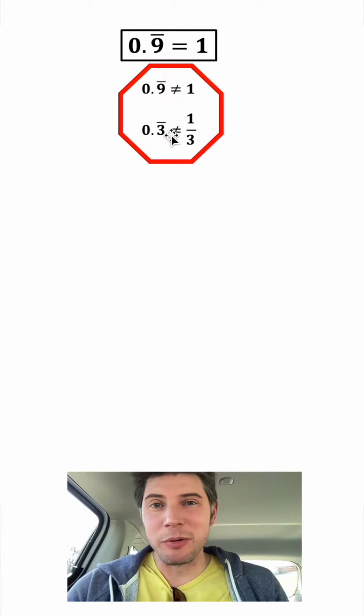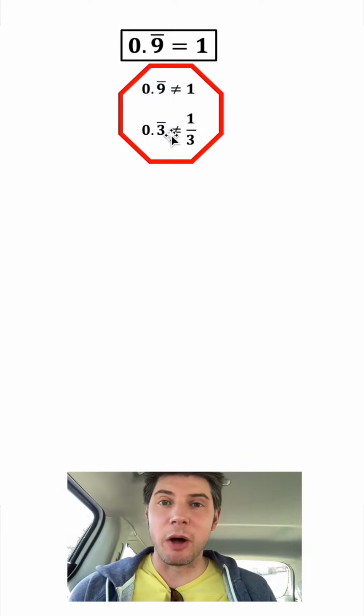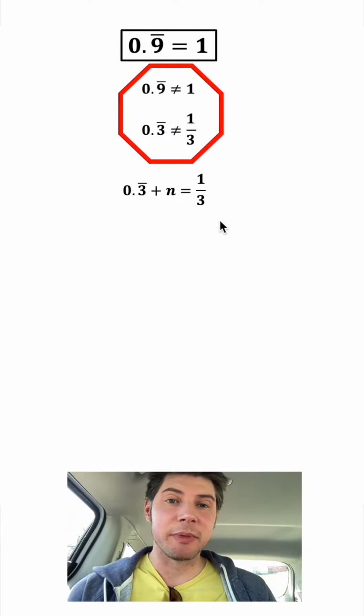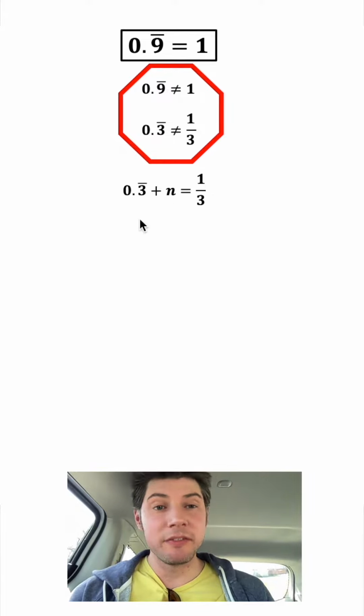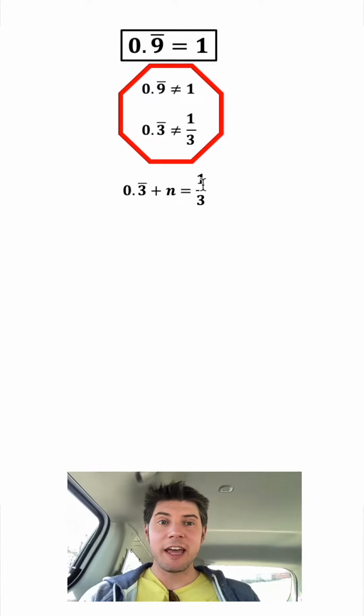So they think that 0.3 repeating is very, very close to 1/3. They think it's just a tiny bit smaller than it. So we can add that tiny bit to it. So if we have 0.3 repeating plus n equals 1/3, they believe this is true. There's something you can add to it, and they believe that it's the smallest thing you can possibly add.